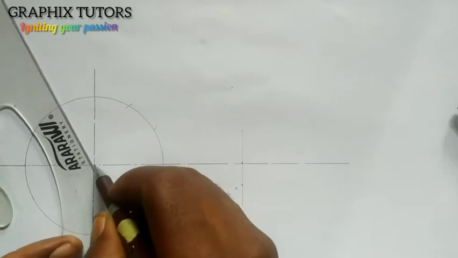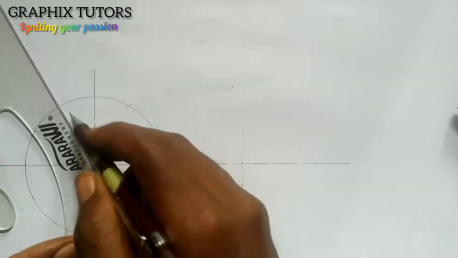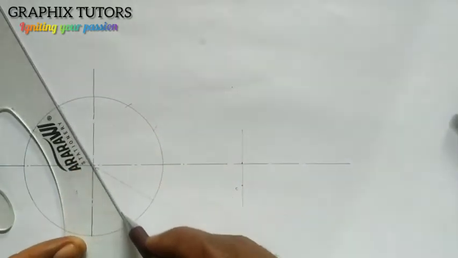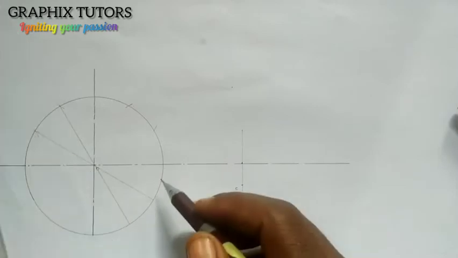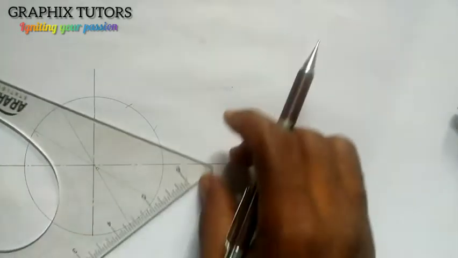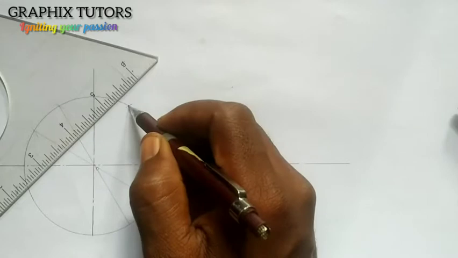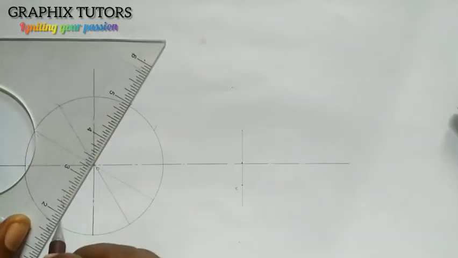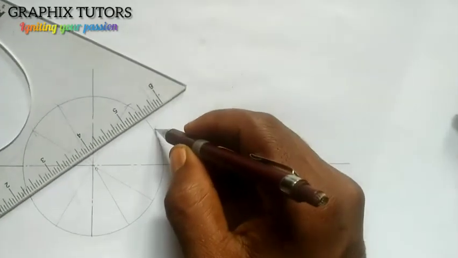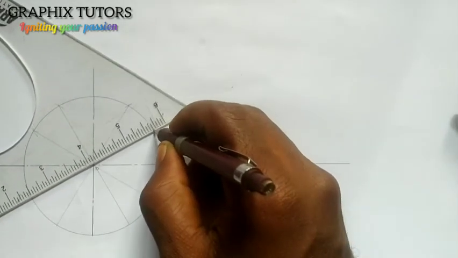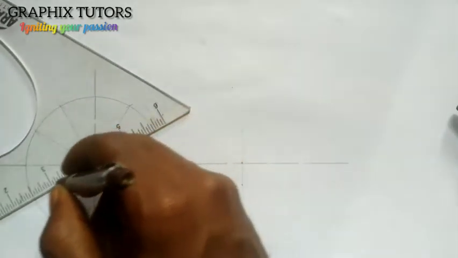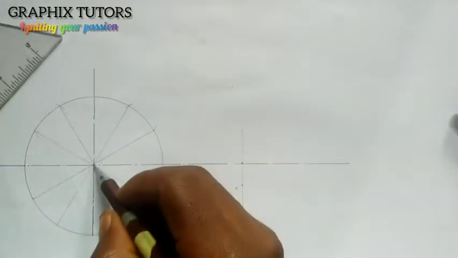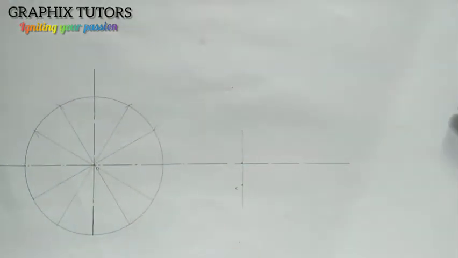Faint line. I'll use the same rule and pass this through the center. Faint line. I'll pass this through the center also. Faint line. The same thing from here to the center. Faint line. So this is where they all meet.